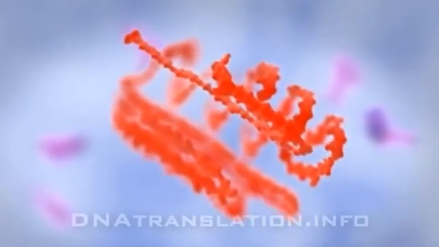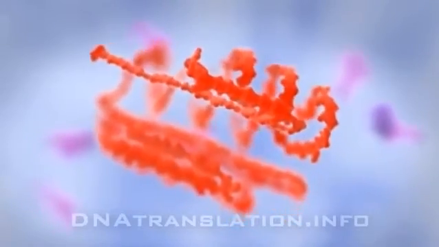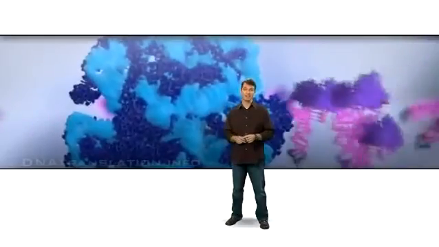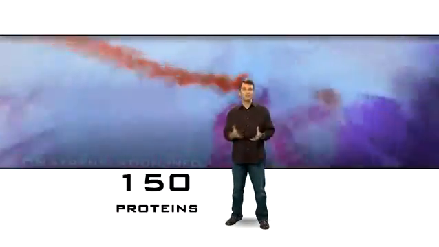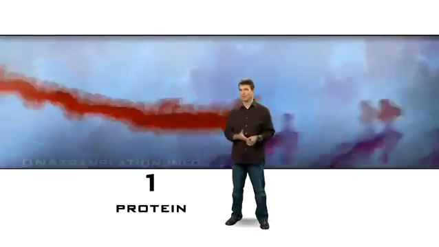As you can see, protein synthesis is an amazing process which occurs constantly in our bodies. Now, get this. Ribosomes are made from RNA and proteins, so the ribosomes are made of the very proteins they manufacture. In fact, it takes over 150 existing proteins to manufacture just one protein. So in essence, it takes a protein to make a protein. It's this chicken and egg scenario that continues to baffle scientists.